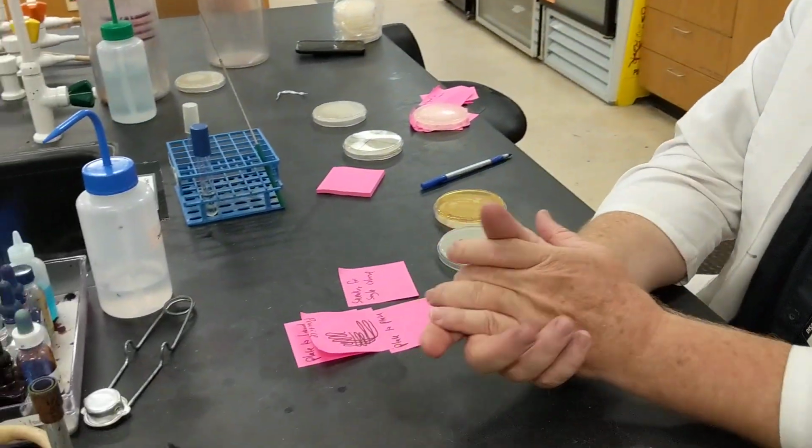All right? So now you've been able to transfer using aseptic technique bacterial materials from culture to plates, plates to plates, plates to liquid, liquids to plates, and you now know how to streak for a single colony, which is going to be the first and most important thing that you do for your isolation of your unknown.